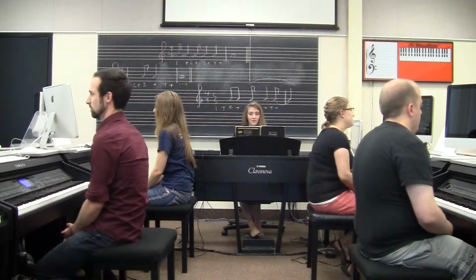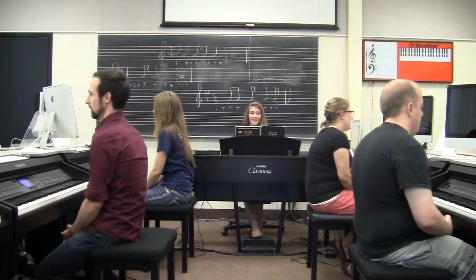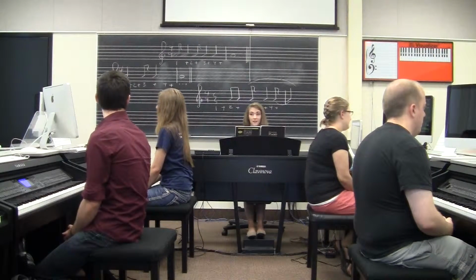This is an A with which finger? 3. Which hand are you going to play it with? The right hand. How do you guys know that? Because it's the treble clef and not the bass clef, right?